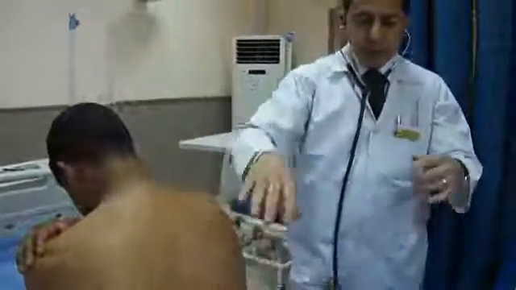You should continue and listen over all areas of the back, but because he is a volunteer, I'll omit intentionally the rest of the back.